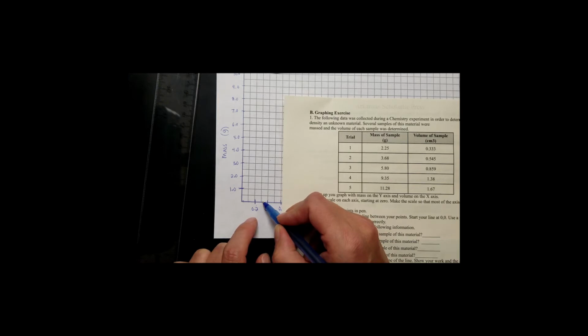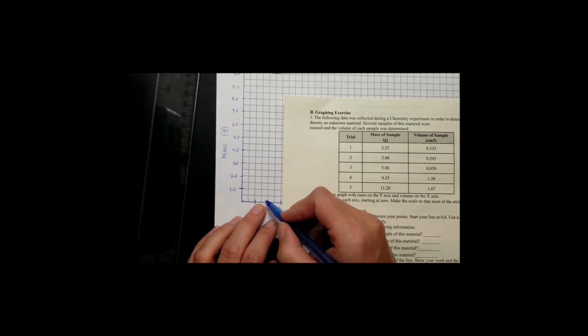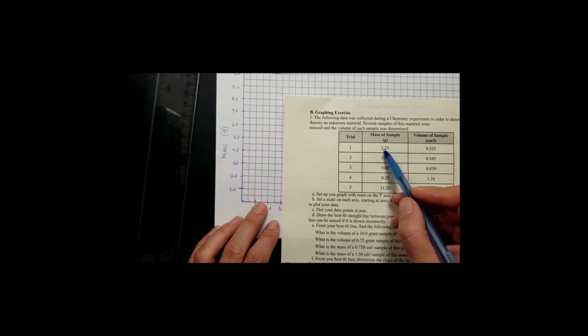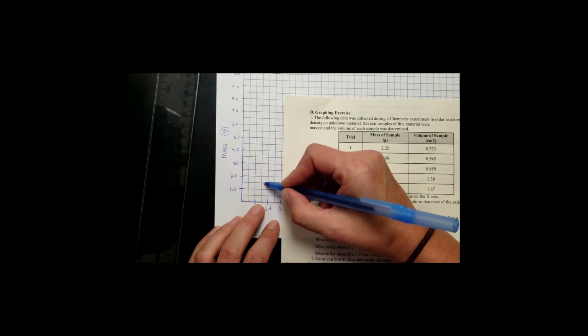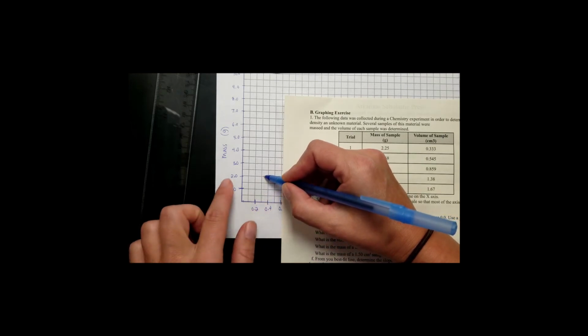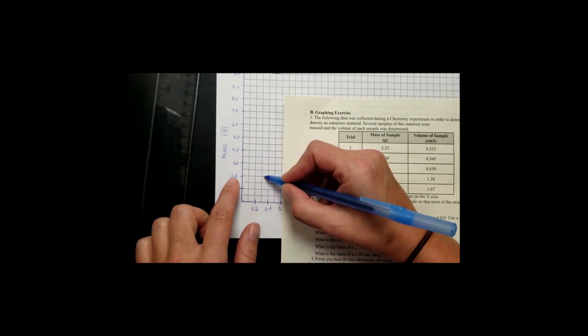And you'll want to use pencil when you initially do your graph, just in case you make a mistake, you can erase it. I'm just using pen so you can see it better. So hopefully I don't make a mistake. Okay, so I'm at 0.33 on the x-axis. Then I'm going to look over to the corresponding y value, and it's at 2.25. So I'm going to go all the way up till I get to 2.25 on the y. So here's 2.